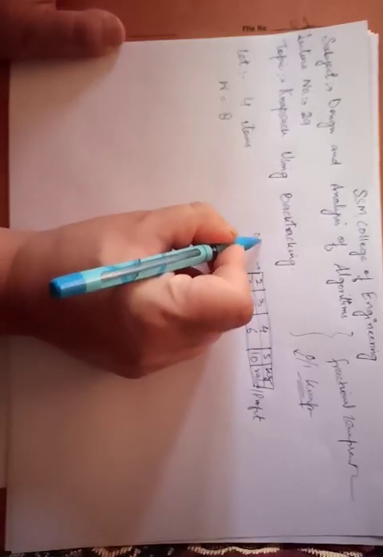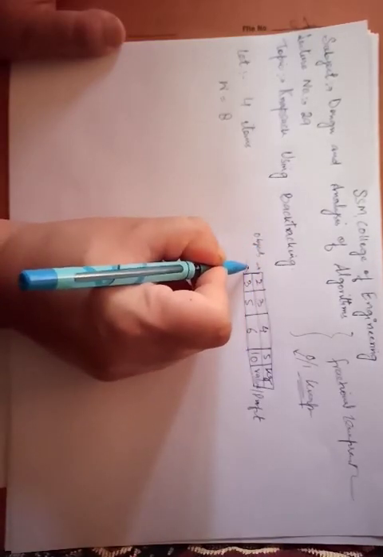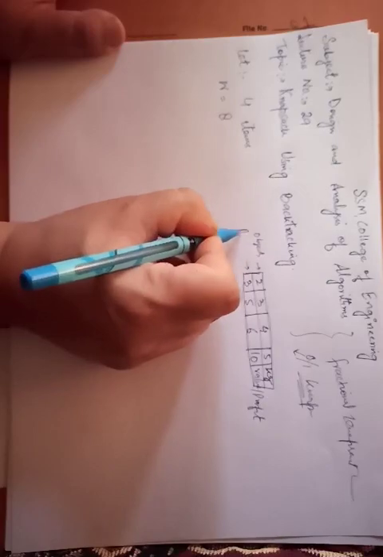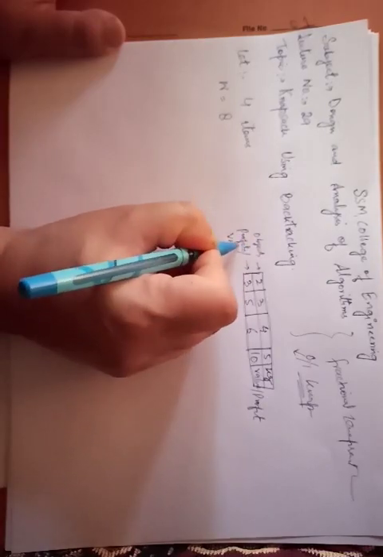So these are the objects in kgs and these are the profits or values which we are having.